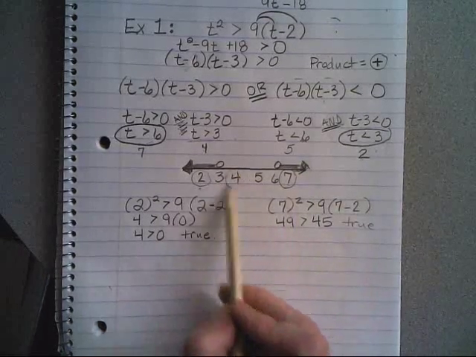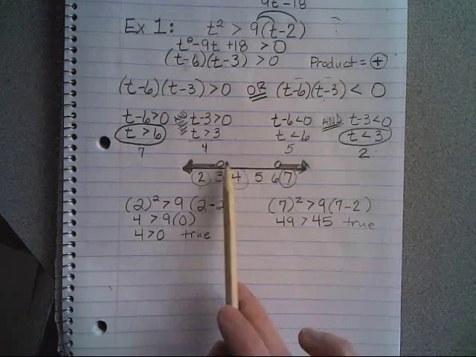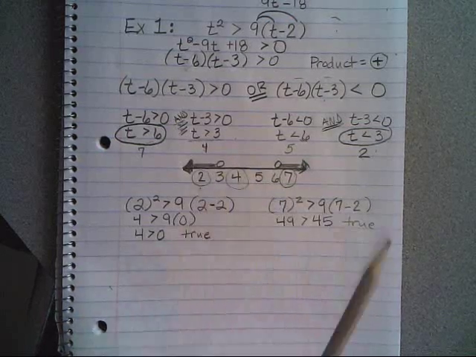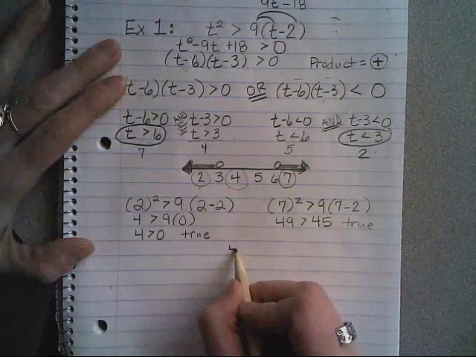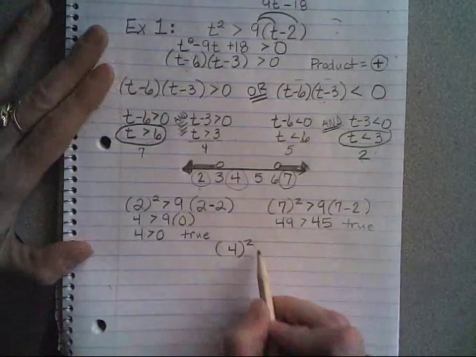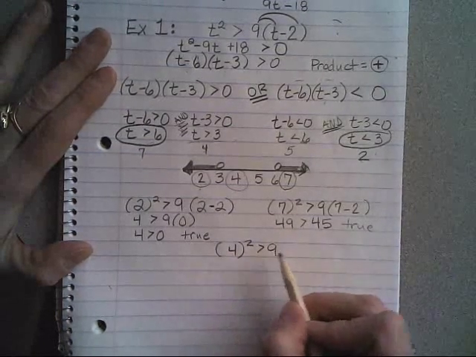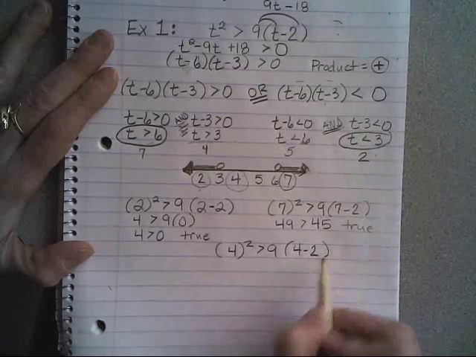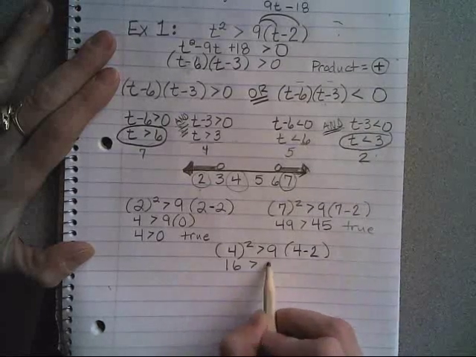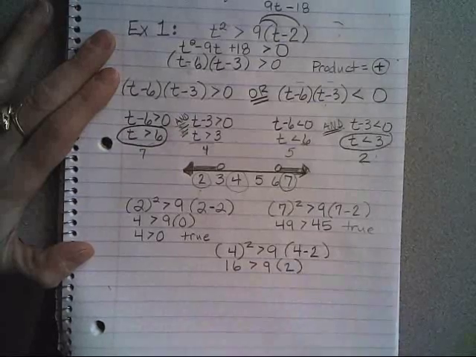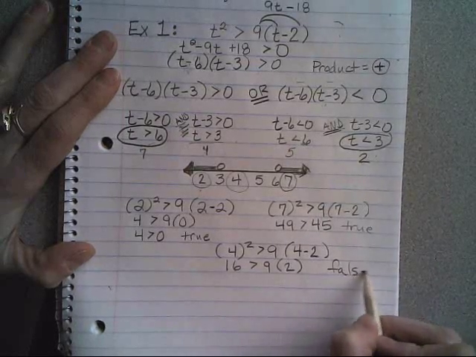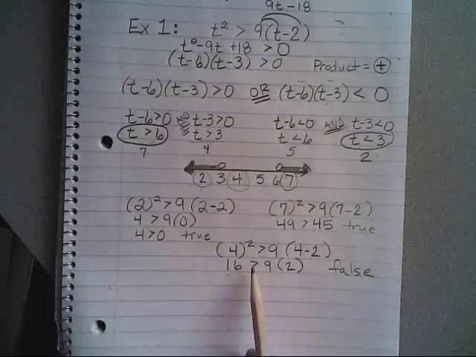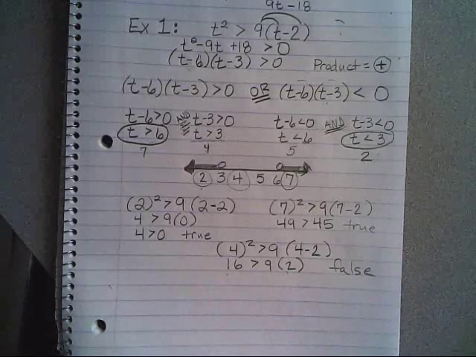Let's take something in the middle and test it, because I have told you this is false. I've not shaded it. 4 squared is greater than 9 times 4 minus 2. 16 is greater than 9 times 2. False. 16 is not greater than 18.